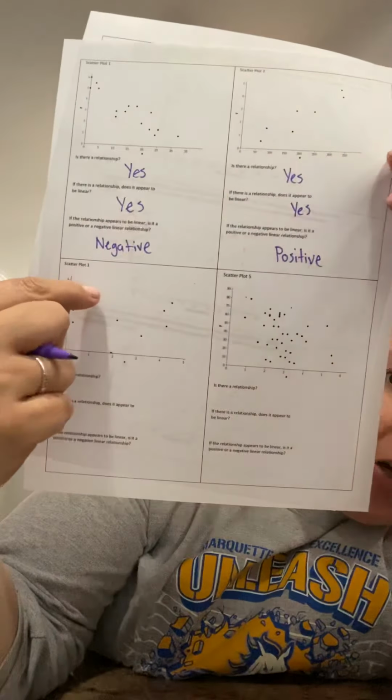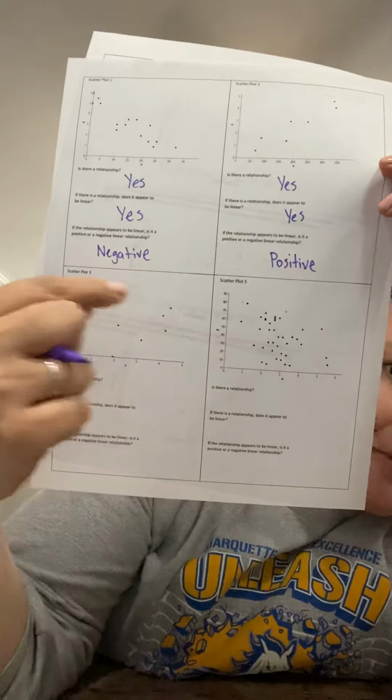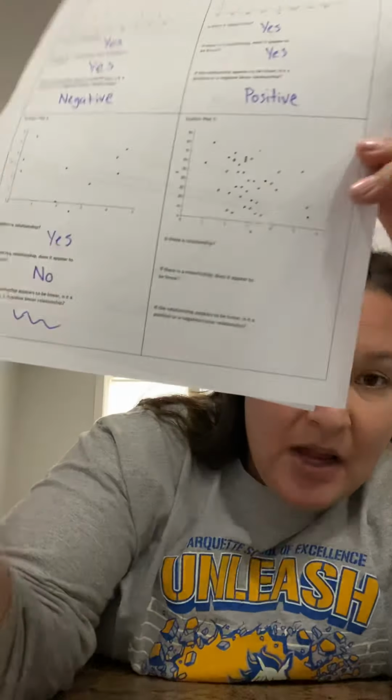All right, in the next one, I see that it kind of starts out here, it goes down, and then it comes back up. So does it look like there's a relationship? Yeah, maybe. I'd say yes. If there is a relationship, does it appear to be linear? No. It's kind of making a U shape, so I would say no. And we can't answer the last one because we already answered no to the second one. So that's what we got here. This one, I don't see any relationship. I just see a bunch of points everywhere. So we're going to put no on the first one. And then you don't have to answer the bottom because you already answered no to the first one.